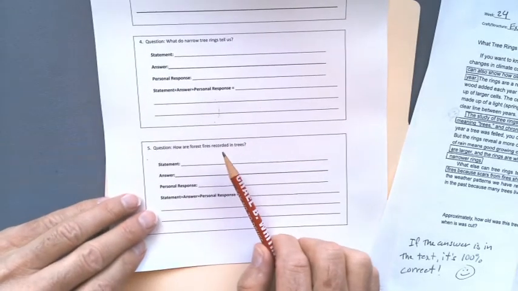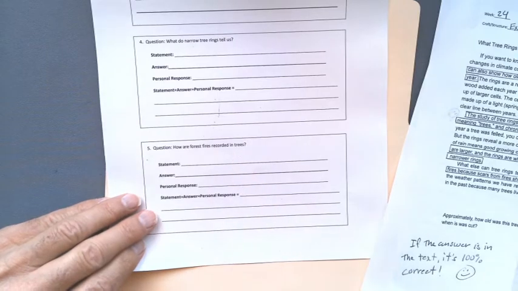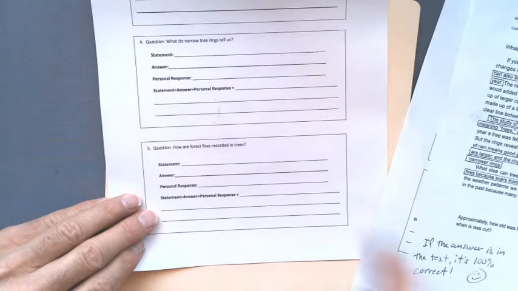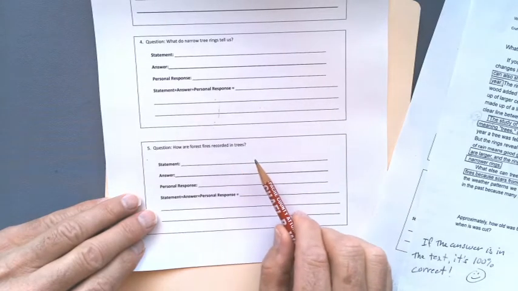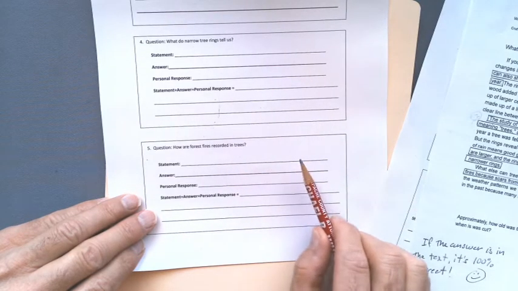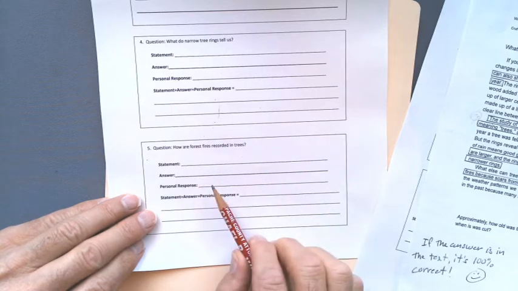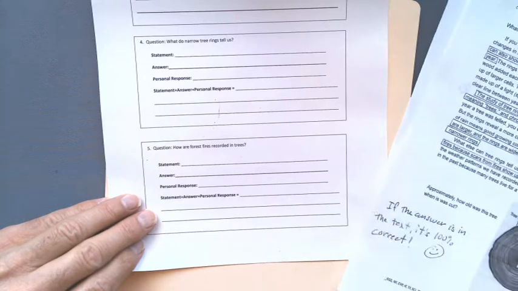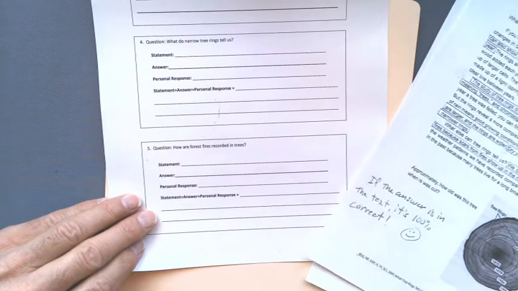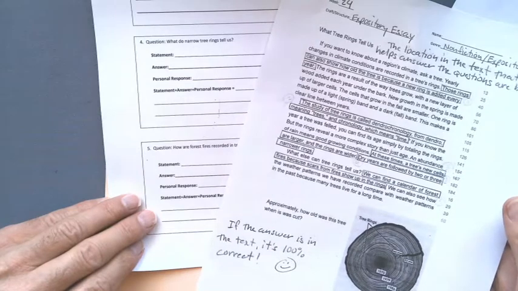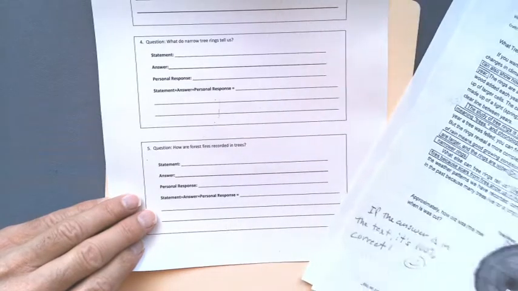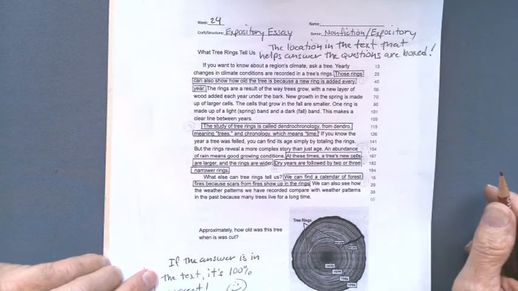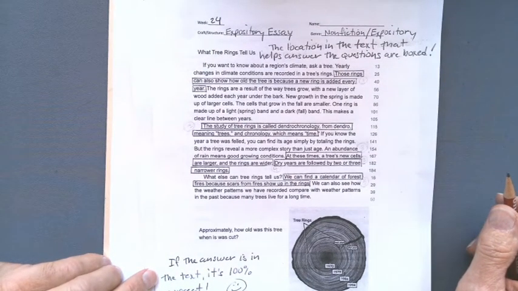How are forest fires recorded in trees? Again, it's somewhere here in the text. Forest fires are recorded in trees by, and then find your answer, a personal response, combine all 3. So that's a bit of work to do. Take your time. Make sure you have complete sentences, and try and do your best work with this.